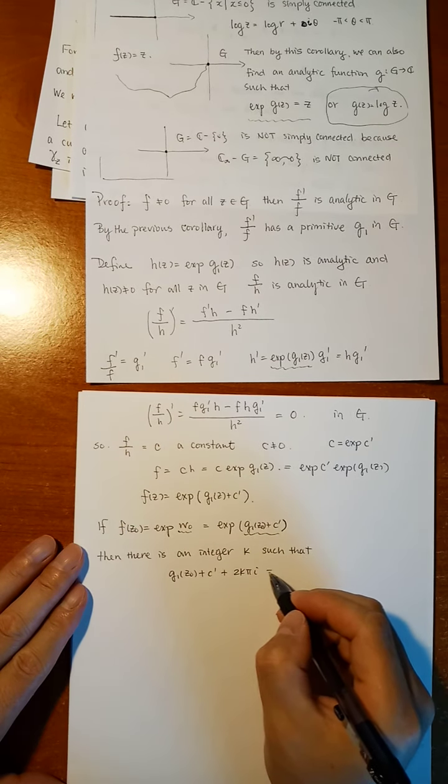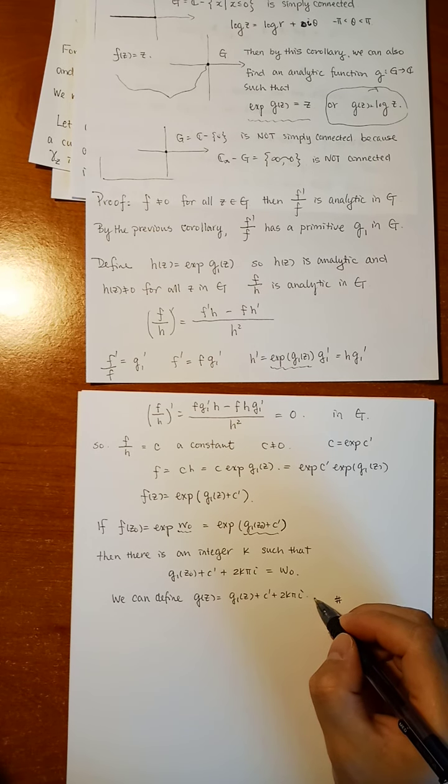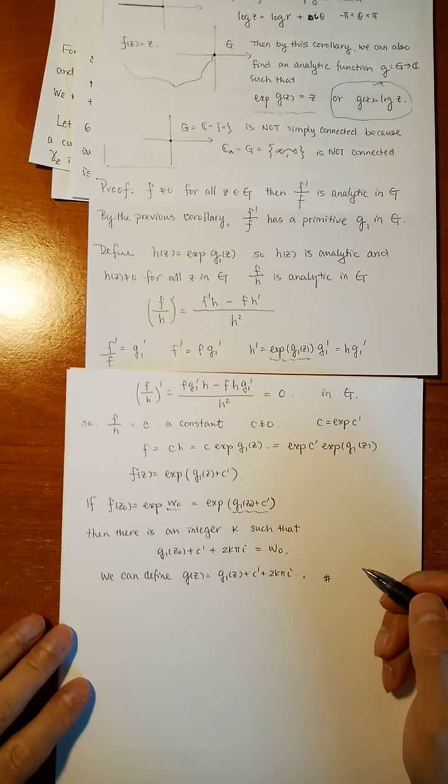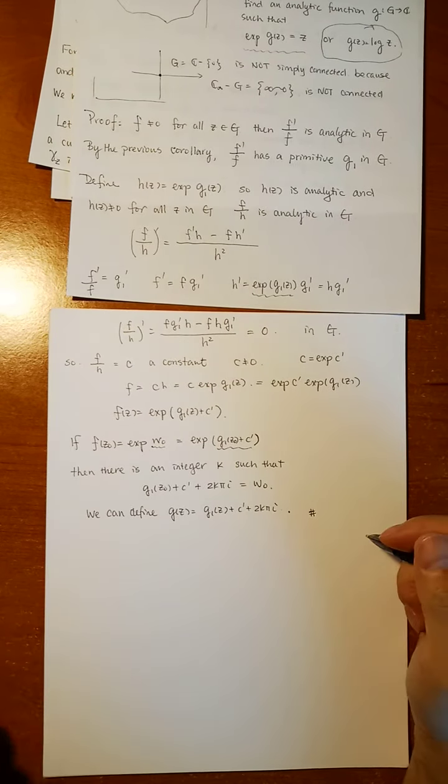And then we can define g of z to be g1 of z plus c prime plus 2k pi i. Then we satisfy the condition. Correct? So in this way, we satisfy the evaluation condition.